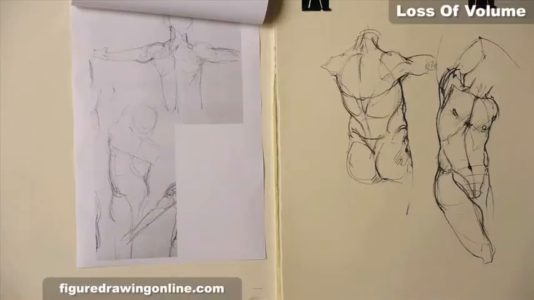So there it is. Hope you enjoyed this episode of the Common Mistakes, which was dedicated to the loss of volume, which is really closely associated with massing.